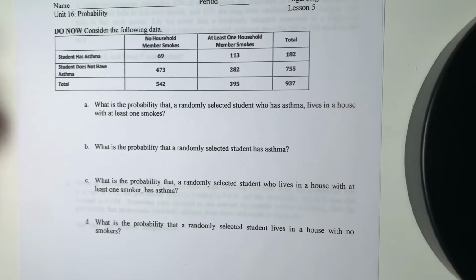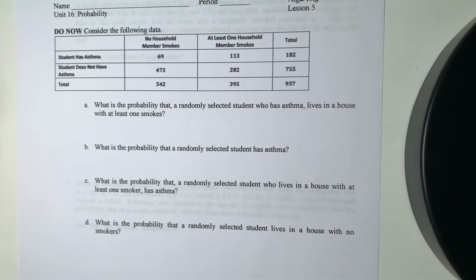Hi guys, so today we're going to be talking about independence in probability. Before we get into that, I just want to look at part A of the do now with you. If I set up part A for you, you guys should be able to handle B through D, but I do want to set up part A for you.